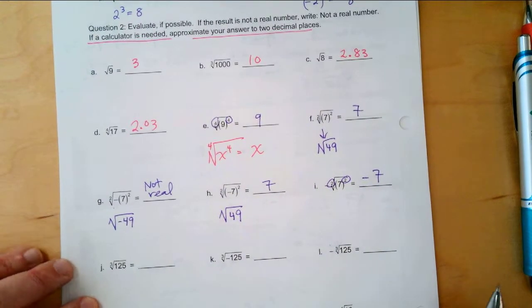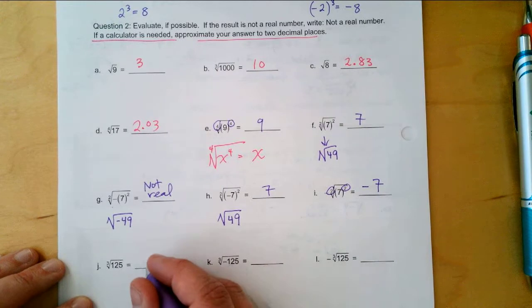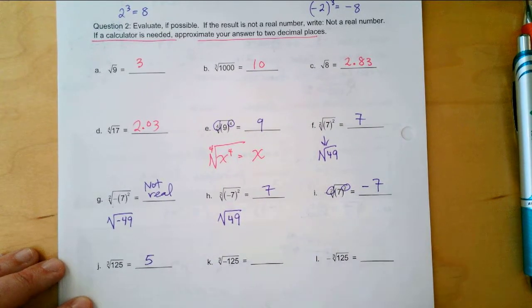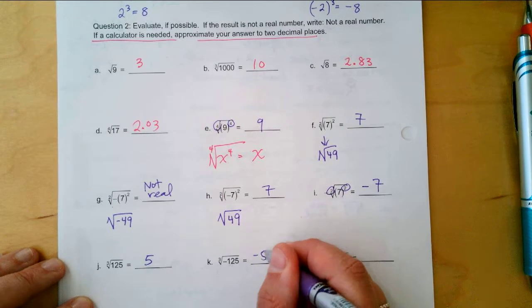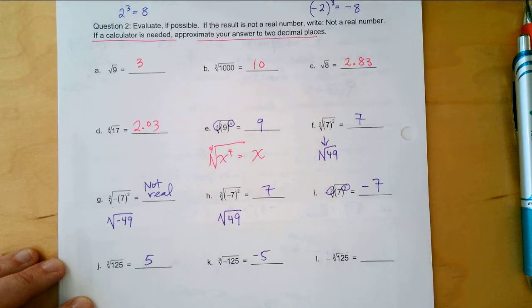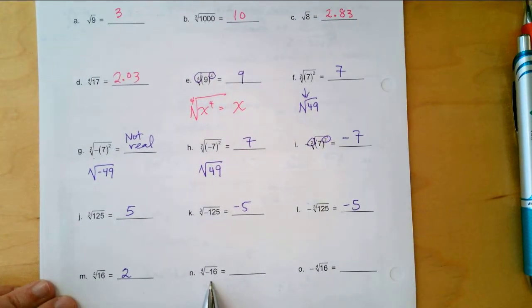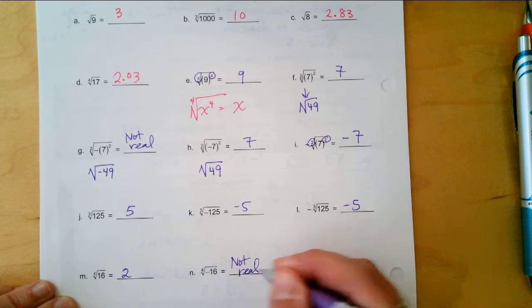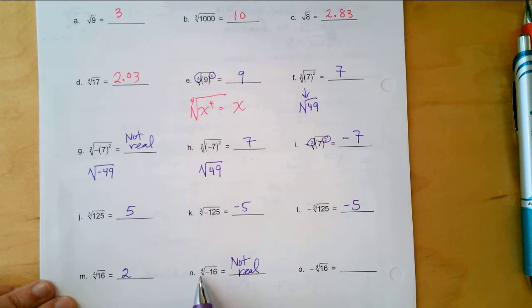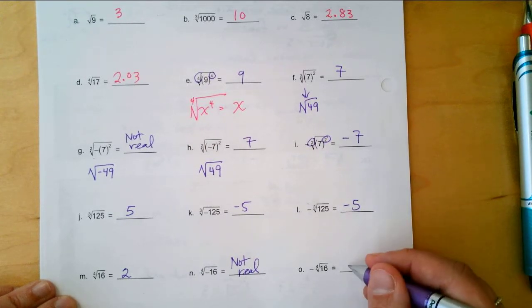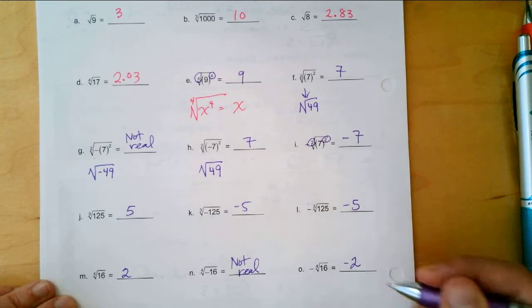What's the cube root of 125? 5. Great. And what about the cube root of negative 125? Negative 5. Good. And then this last one, the negative cube root of 125. Also negative 5, right? And then on the last row, what about the fourth root of negative 16? Not real. How did you know it was not real? Yes, it's an even index. But what about the negative fourth root of 16? Negative 2. Excellent.